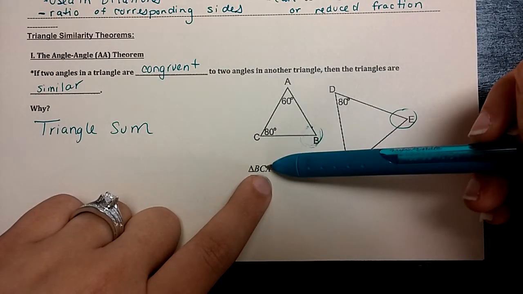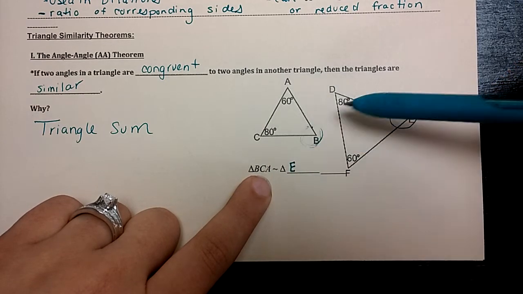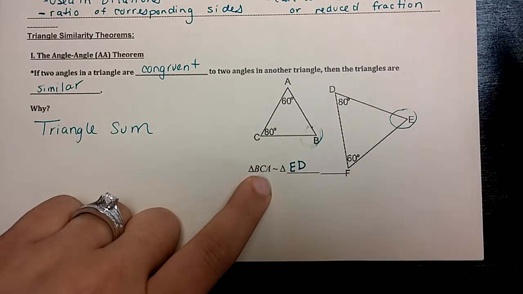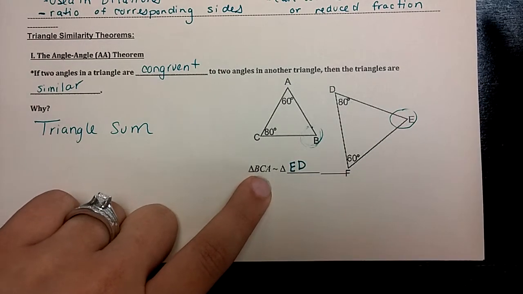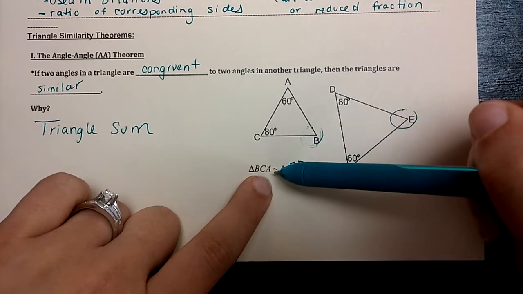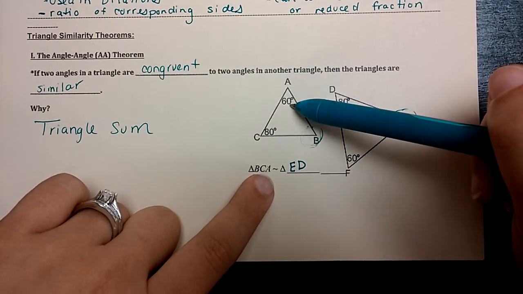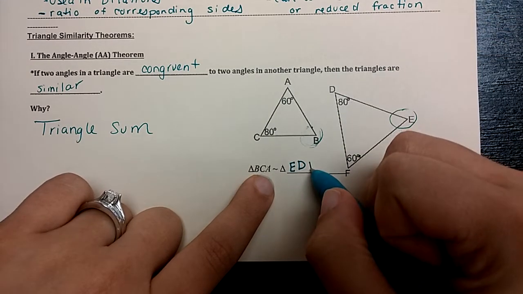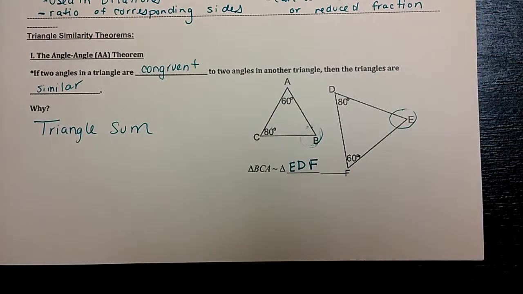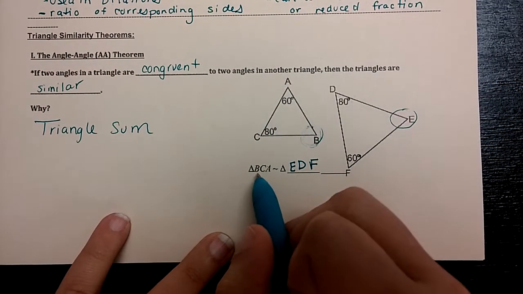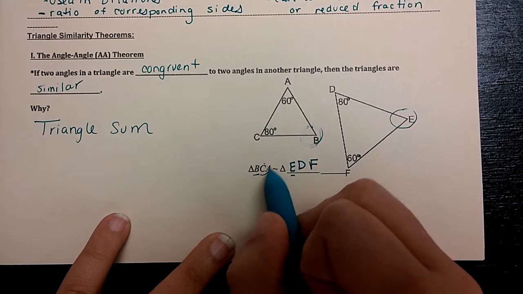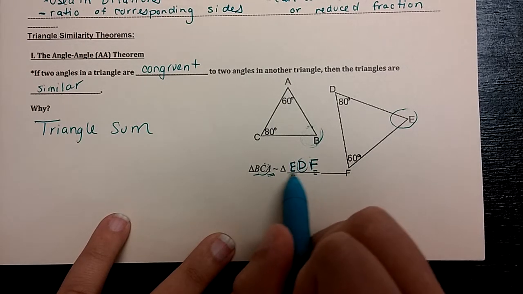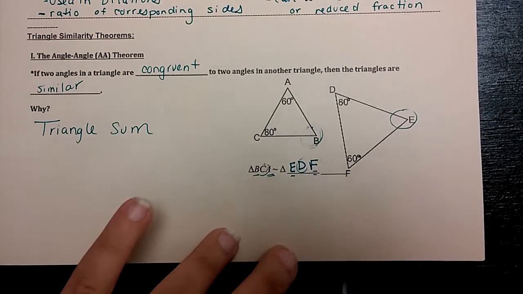Then they wrote angle C. Angle C is 80 degrees. Well, the angle that's 80 degrees in the other triangle is D, so that's the corresponding angle there, so that has to be second. Lastly, they wrote angle A, which is 60 degrees. Well, the 60-degree angle in this triangle is F. Okay, so we have to make sure that they are corresponding. So B and E go together. C and D go together. A and F go together. The order matters. You cannot write these in any order that you want.